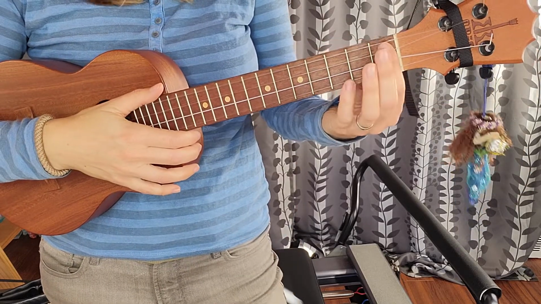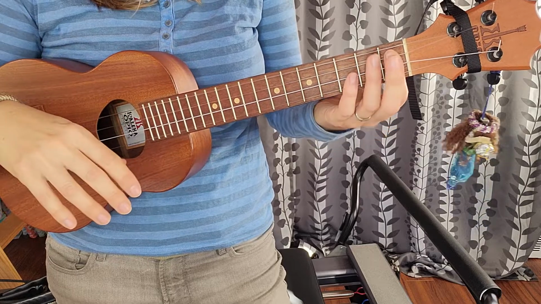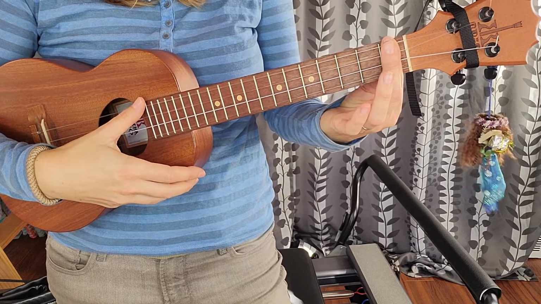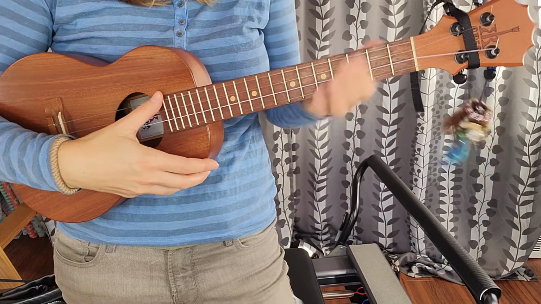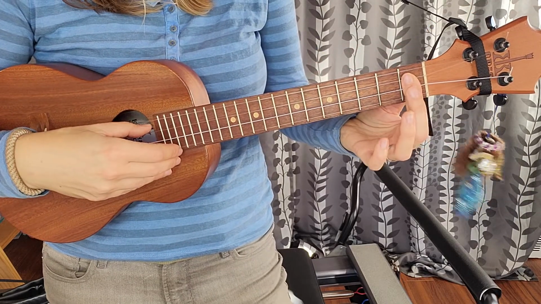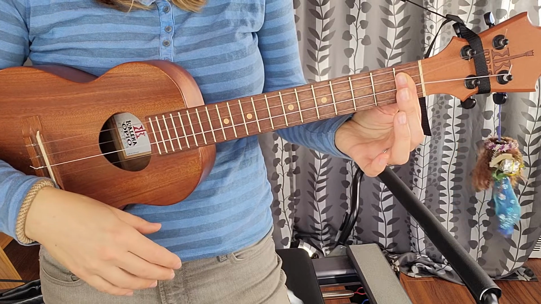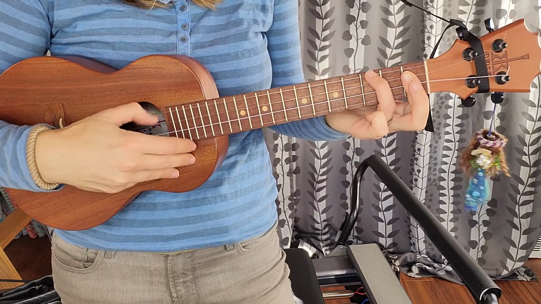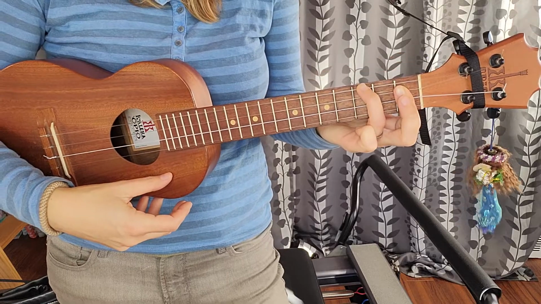Okay, and then the next one is a minor movable chord. So this one you can bar the whole thing. I find it a little bit hard. My fingers are not super long. So I do the C, E, and A strings with my index finger on the first fret, and then I take my ring finger and I place it on the G string, 3rd fret. Okay, that's a B flat minor.